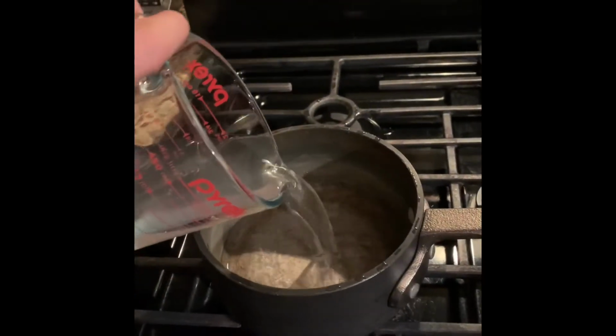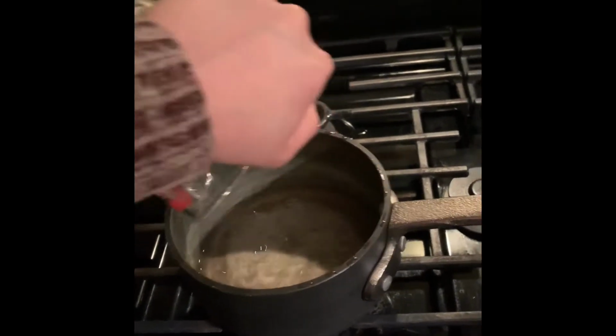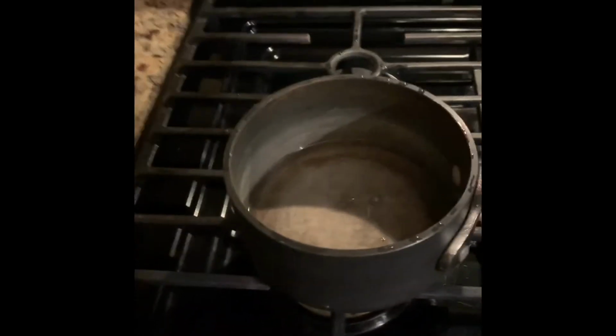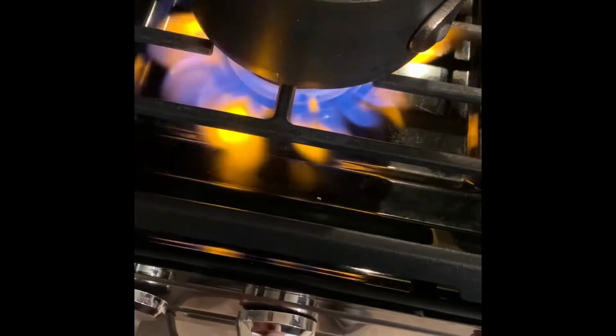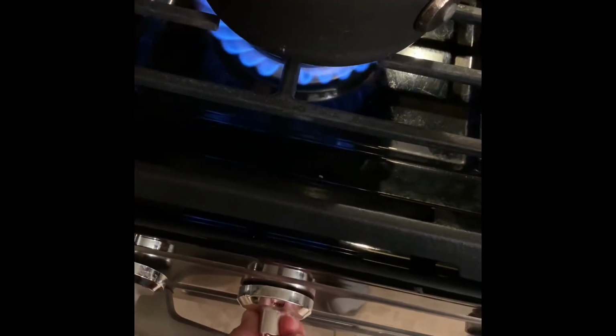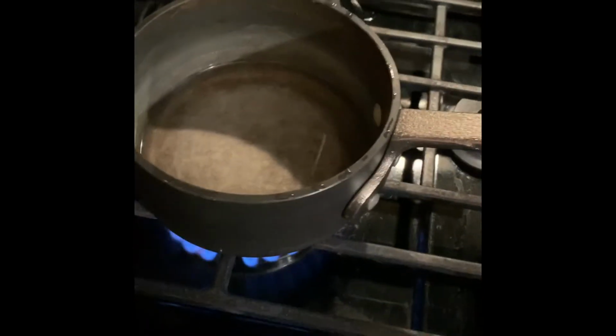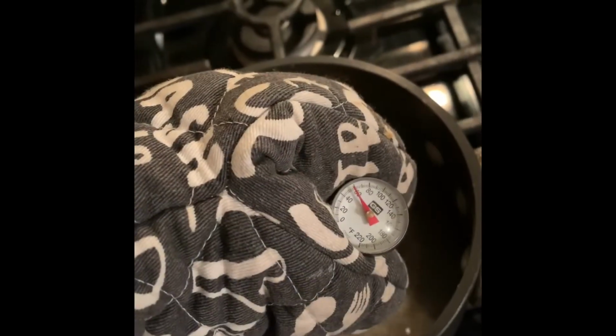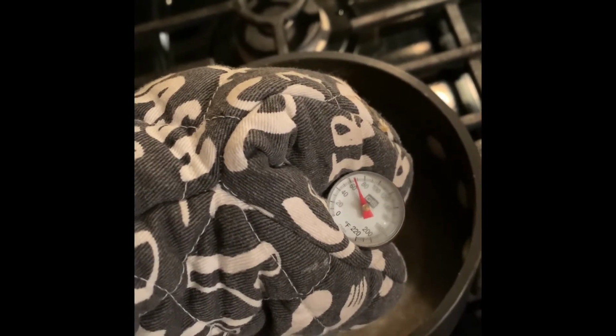Next I'm going to do my sodium chloride solution. I've let the pot cool, I left the stove top cool, but I'm doing everything in the same pot on the same part of the stove top. And I'm going to boil it at the same temperature, so you'll see me set that to medium. Hopefully I got that on camera. And then I'm going to take my thermometer and measure the boiling point, the temperature.